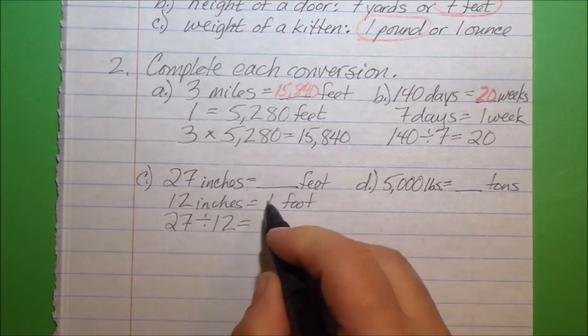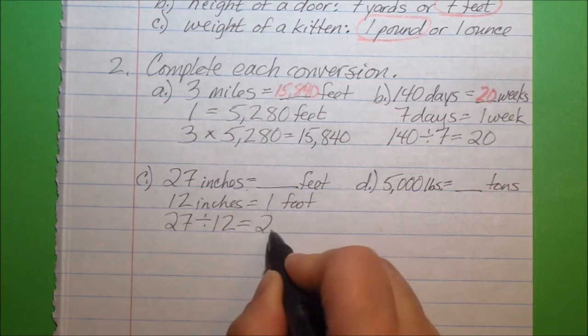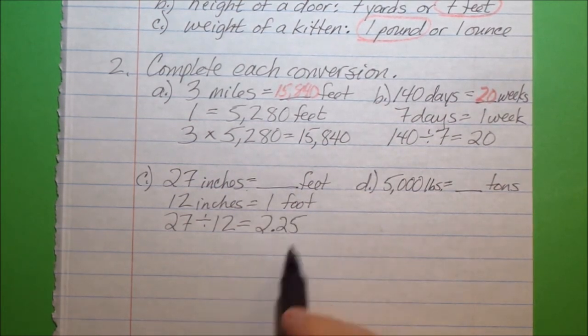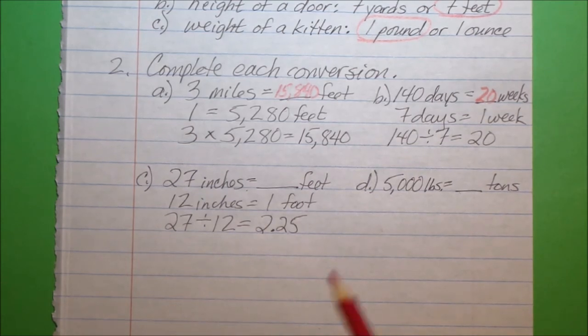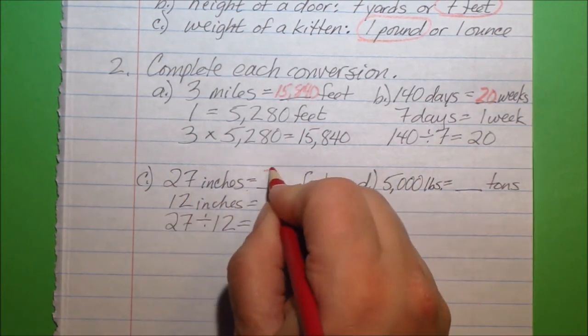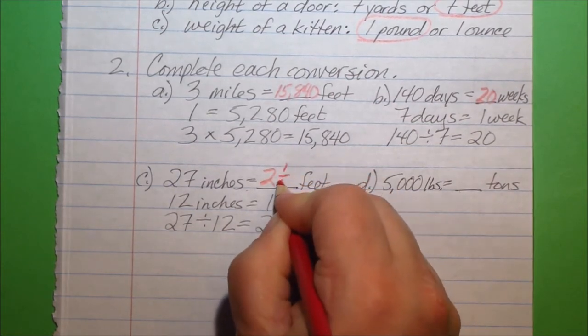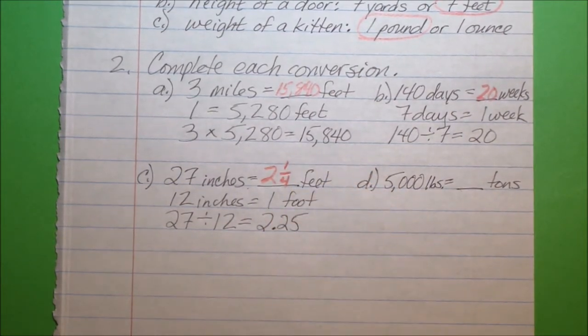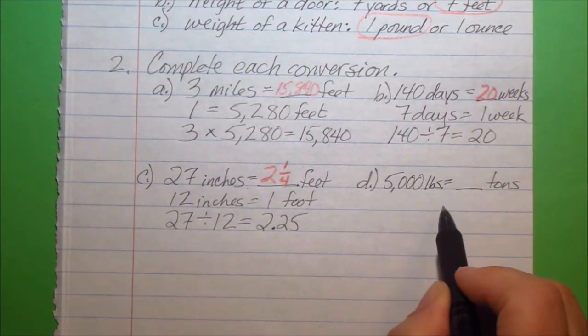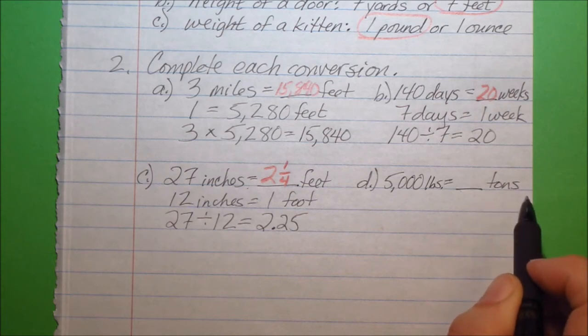equals 2 and 25 hundredths, which is equivalent to 2 1/4 feet. And that's how I'm going to write it, just because we typically use fractions in customary measurements. So 27 inches equals 2 1/4 feet. Okay, last one. Oh, we're talking about tons here. So 5,000 pounds equals how many tons?